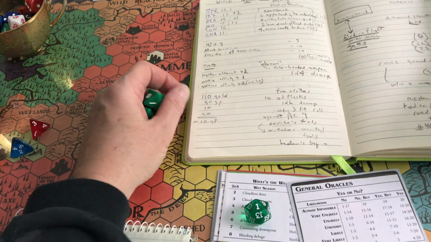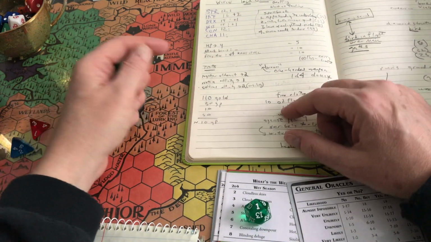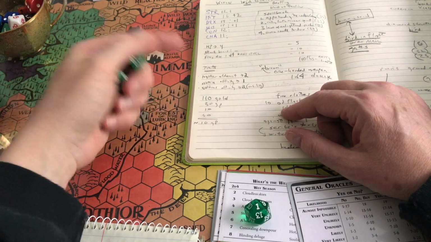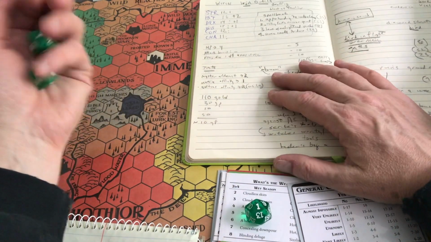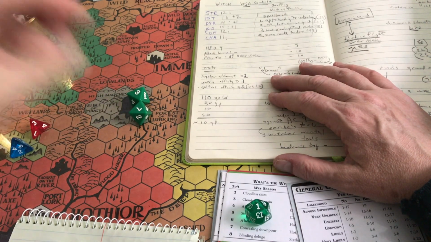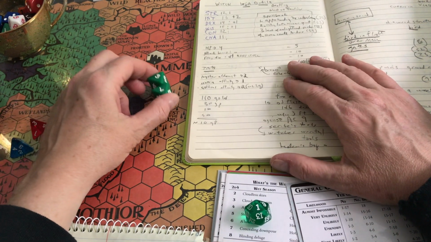So the difficulty level on that is 13, and she'll be using, say, her dexterity, so +1, and she's out in nature, so we're going to get a +2 to whatever we roll, which is a 10. We just missed.